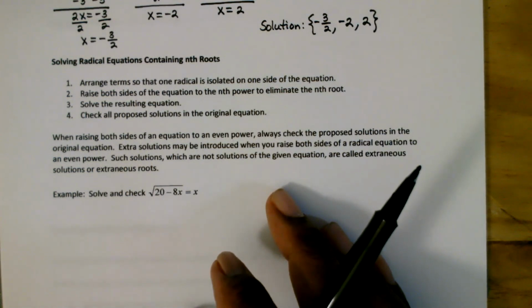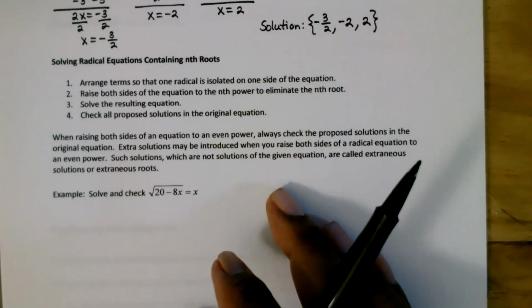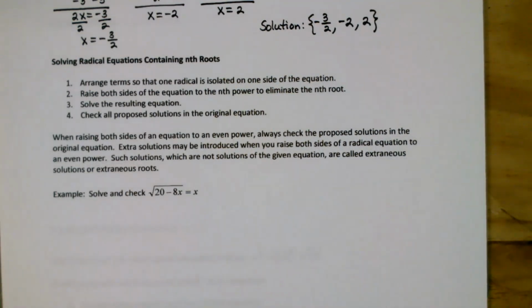Number three, solve the resulting equation. And number four, check all proposed solutions in the original equation, because you want to make sure that you eliminate any values of x that do not satisfy that equation.